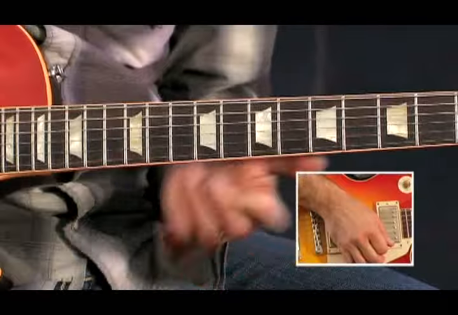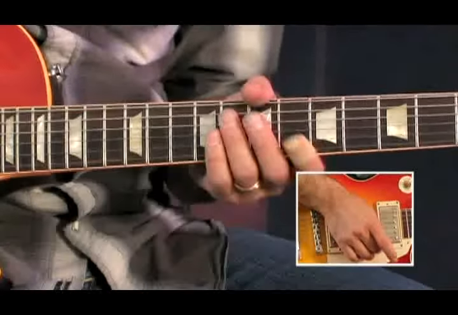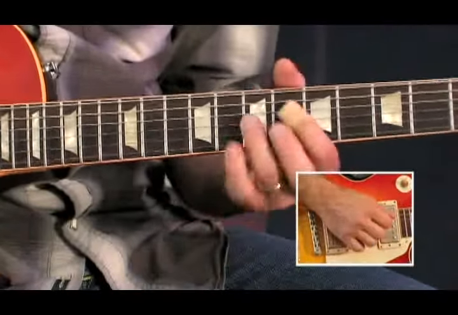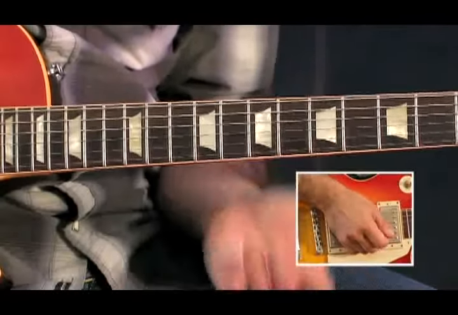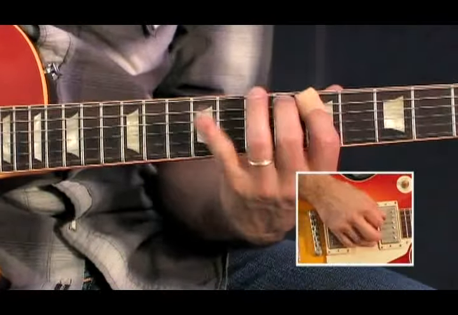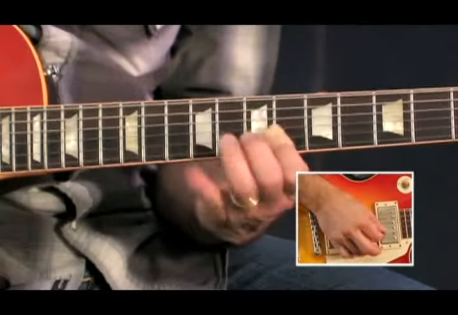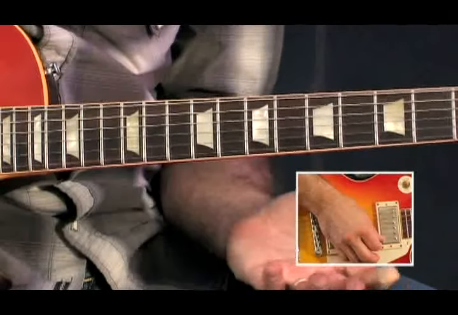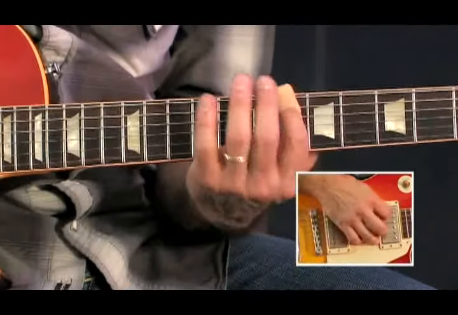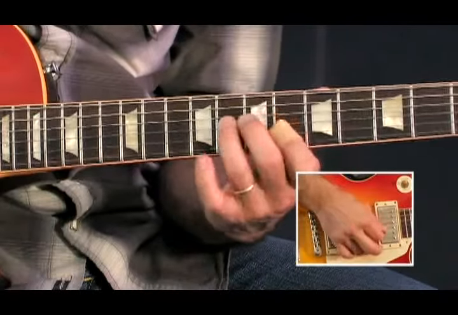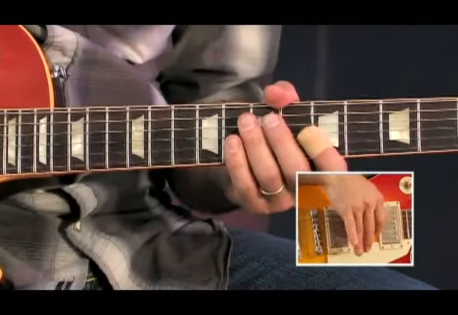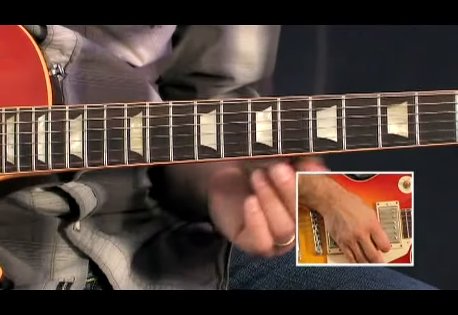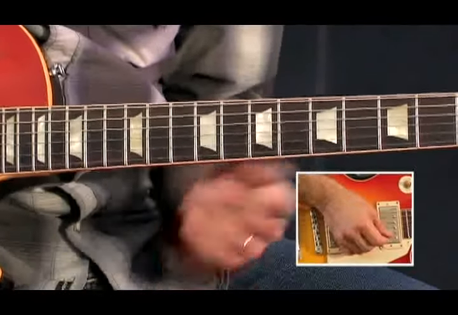All right, let's go over these B.B.-like licks. Played in the key of B flat, and it's a dominant. So you could say the licks reference B flat mixolydian, as well as B flat minor pentatonic. So the solo begins in the style closely associated with B.B. by playing a lick.